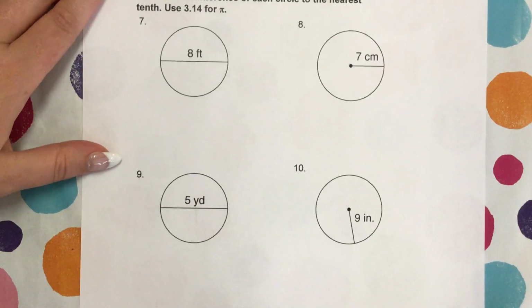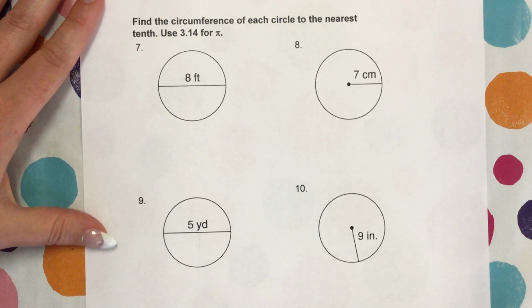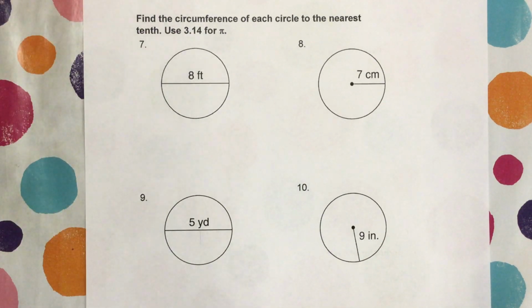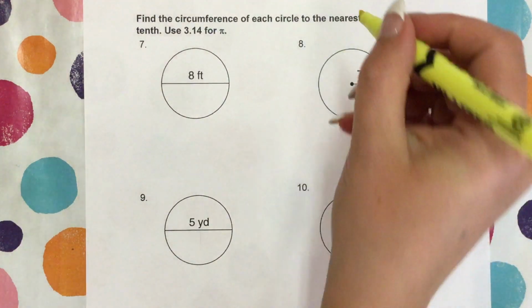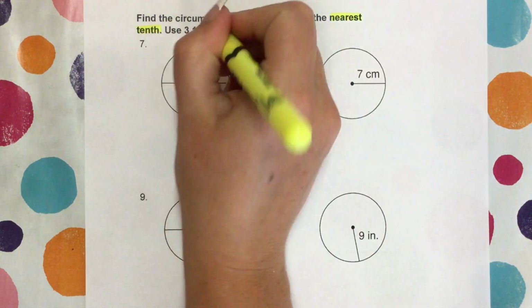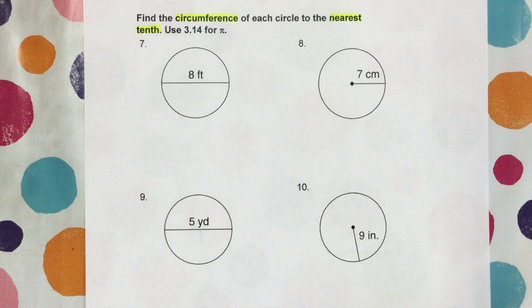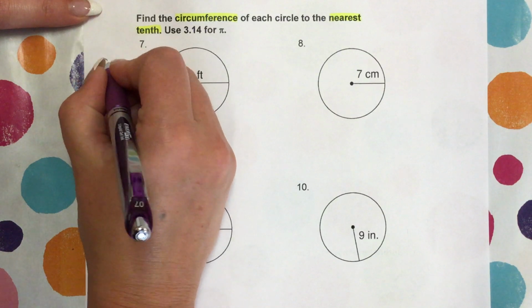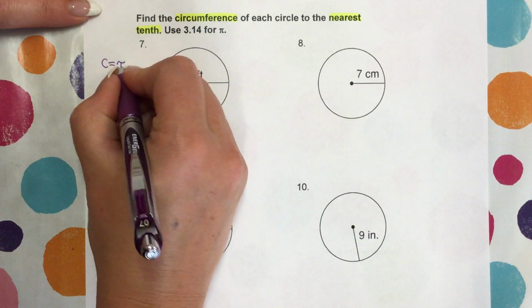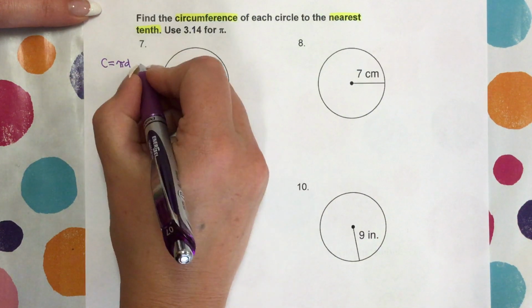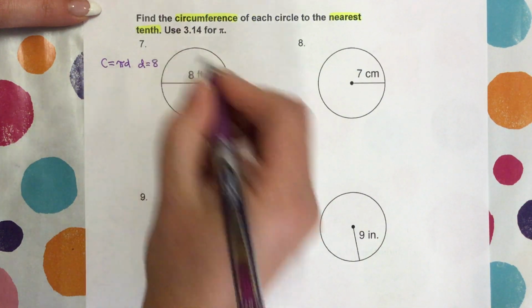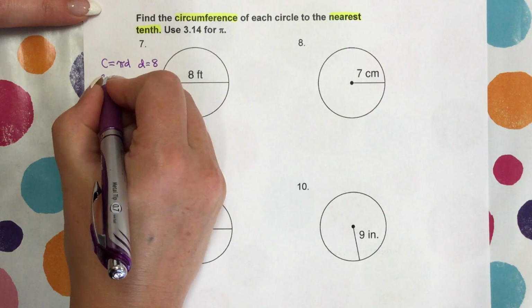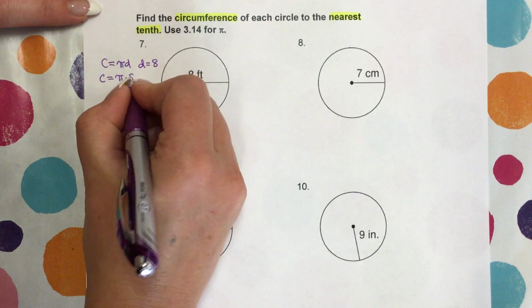So for the next page, we're finding the circumference of each circle to the nearest tenth. So I'm going to go ahead and highlight that there. Okay, so this first problem, I see that I'm dealing with a diameter. So I'm going to make sure that I use the diameter formula, which is C equals pi times the diameter. I'm going to define my terms. The diameter is equal to 8. So that means I end up with C equals pi times 8.